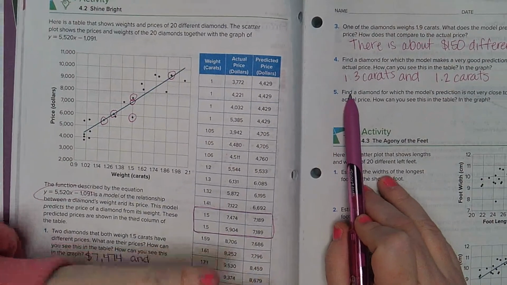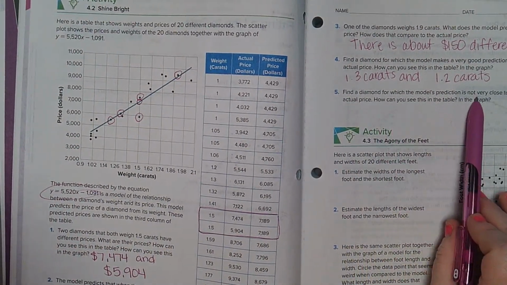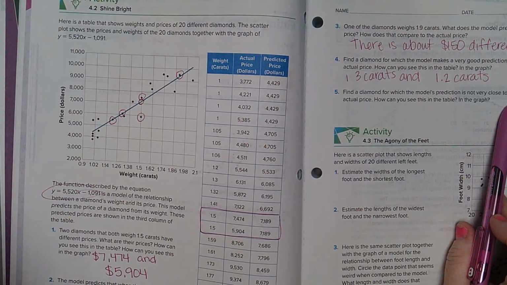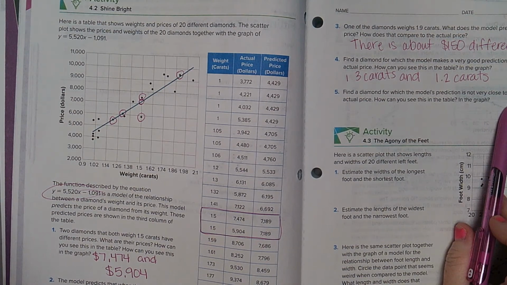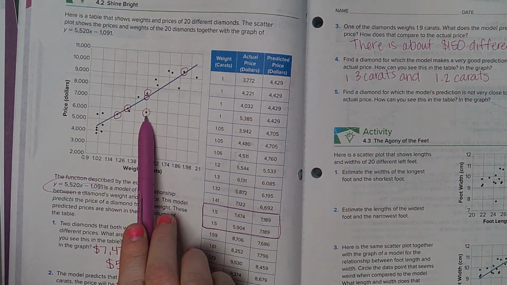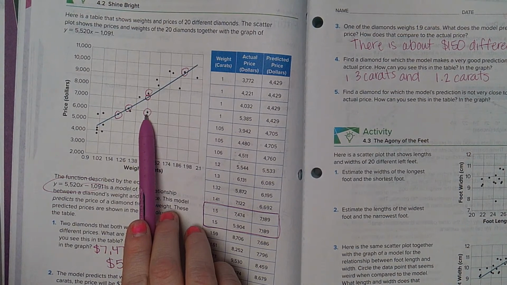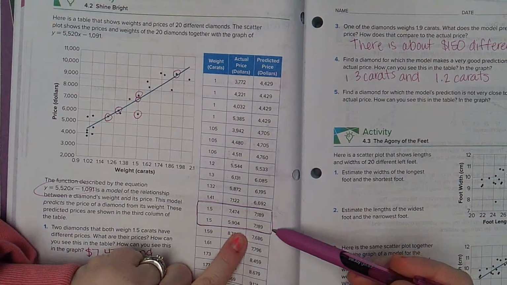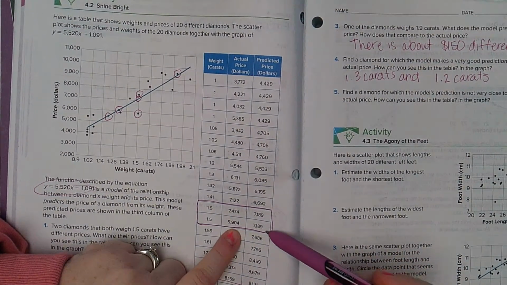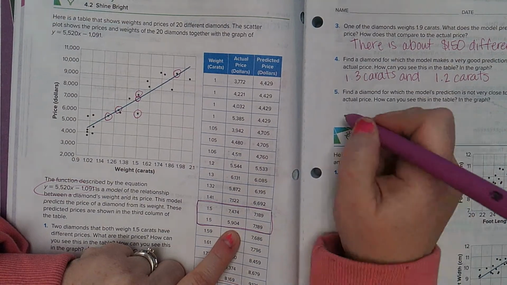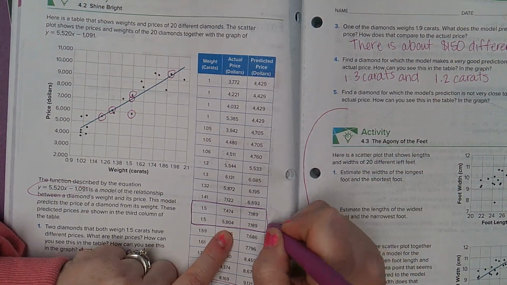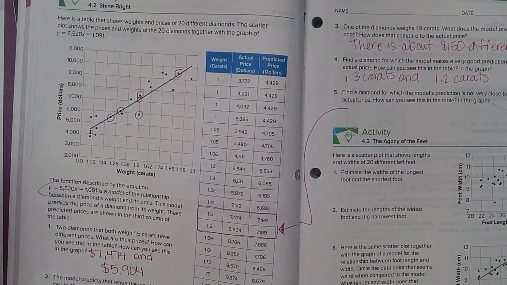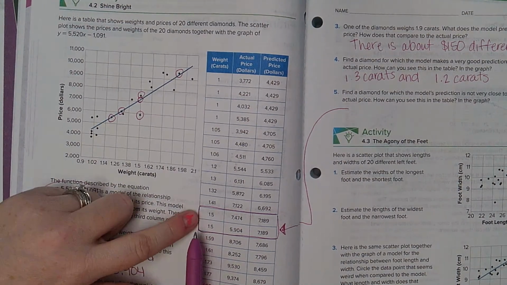Number 5, find a diamond for which the model's prediction is not very close to the actual price. So which one is farthest off? I almost want to say this one that we already circled. Looks like it's farthest off. It's kind of hard to pick out which one it would be, so maybe we'll do this and draw an arrow to show which one, because we could say the diamond that weighs 1.5 carats, but really there's 2.